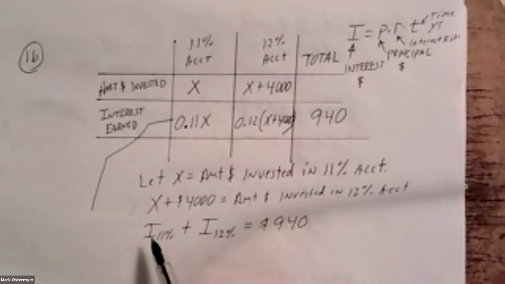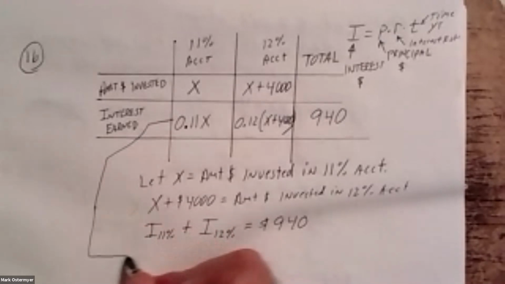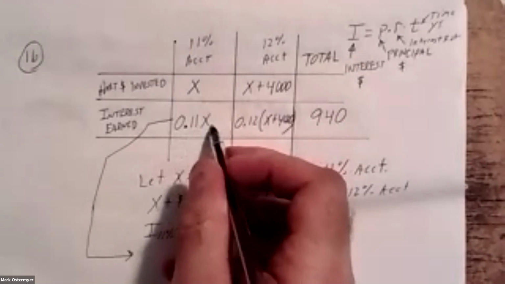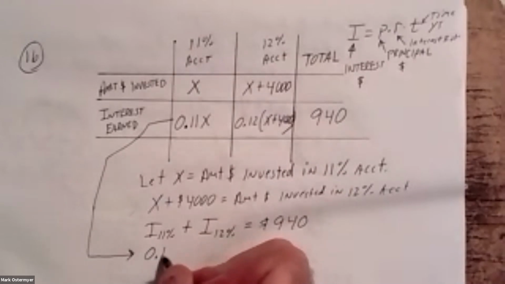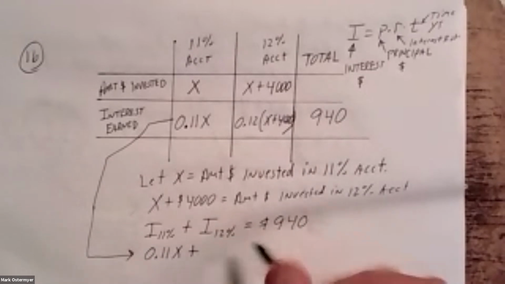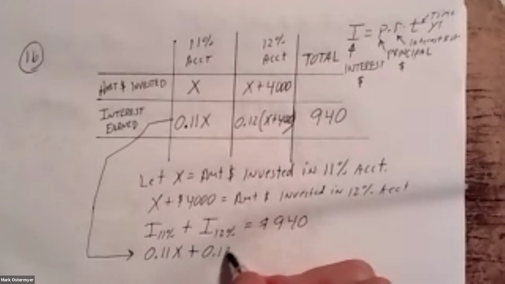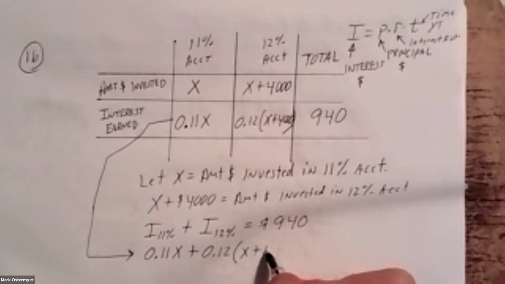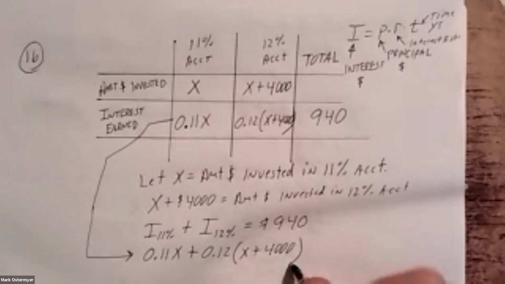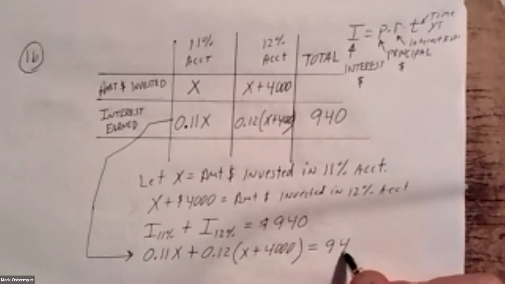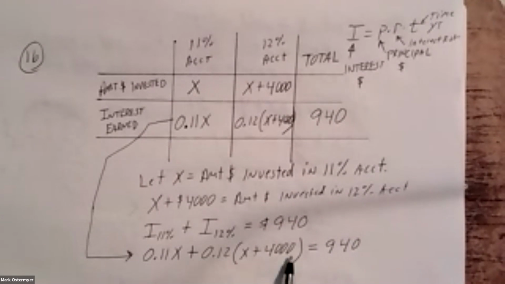Well, how much interest did we earn from the 11% account? 0.11x dollars, correct? Plus, what's the amount of interest we rake in from a 12% account? 0.12 times (x plus $4,000). And that better be equal to $940 of total interest. This is the equation we now have to solve for x.